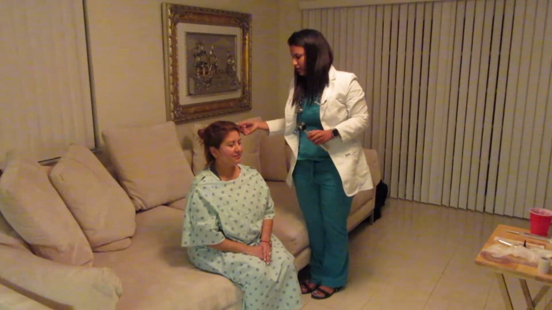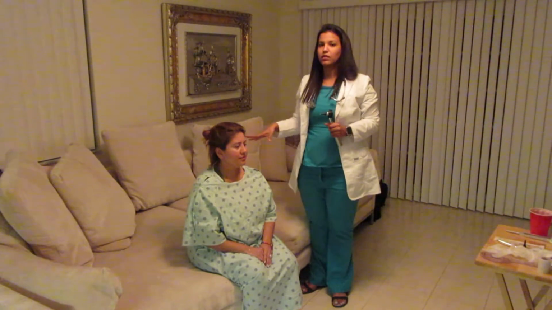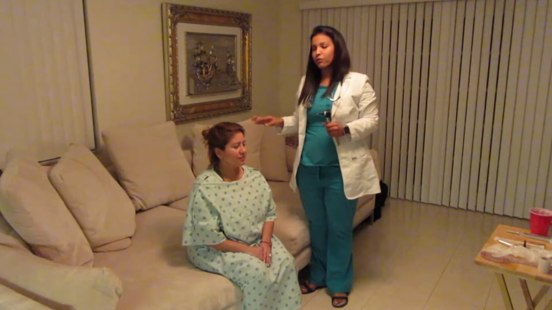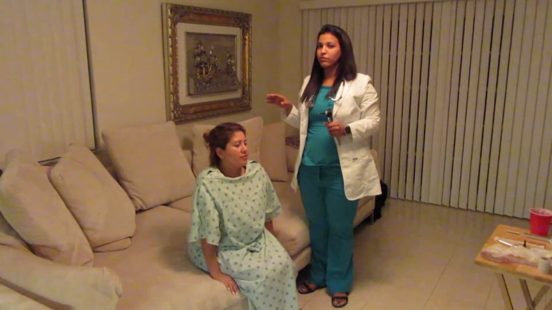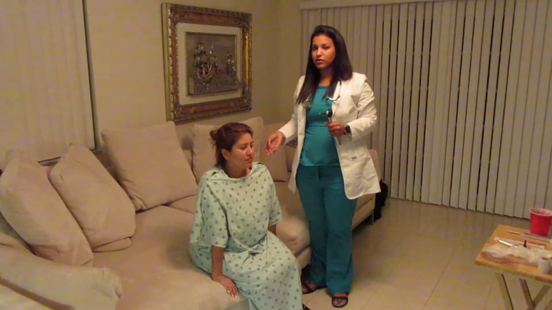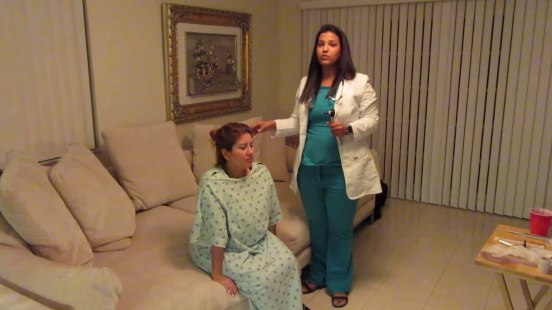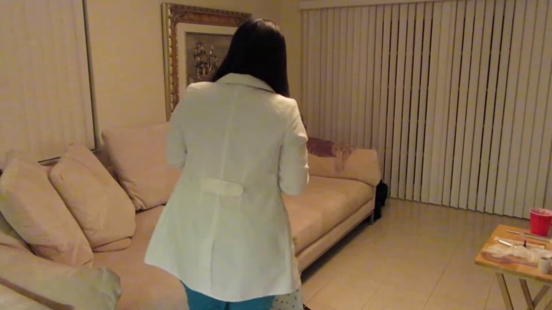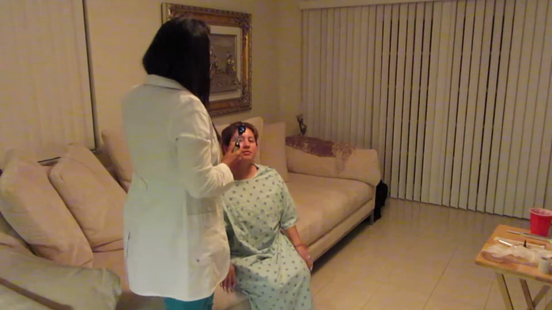No. Perfect. So after I assessed her tympanic membrane, I noticed that there was nothing abnormal with her tympanic membrane, no discharge. The amount of cerumen was appropriate for the ear. It wasn't that much, and also the color was appropriate to her skin color. Now I'm gonna assess the other ear. Okay, so I'm gonna assess the right ear.